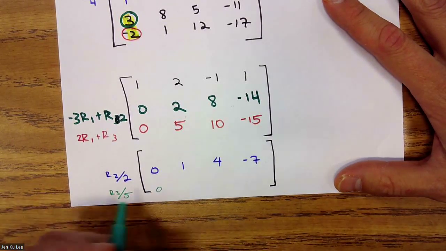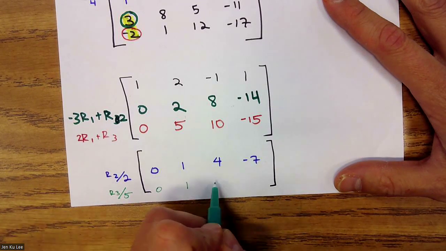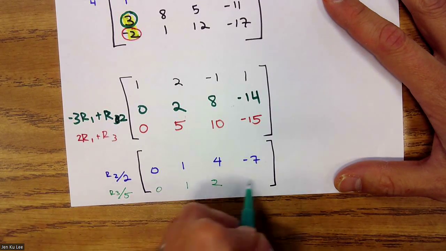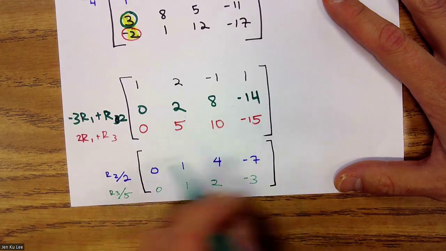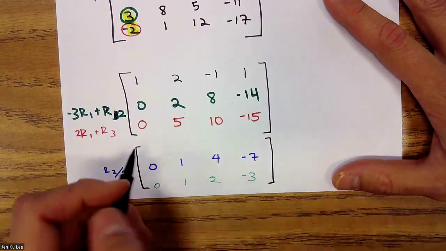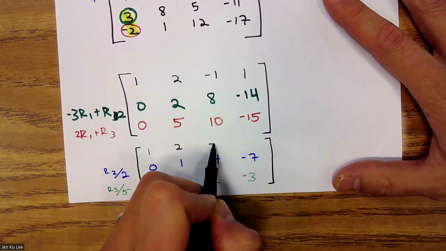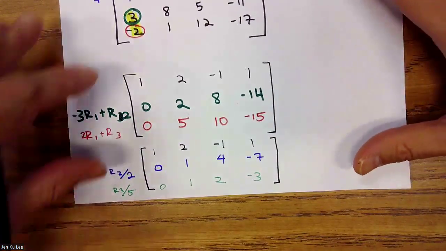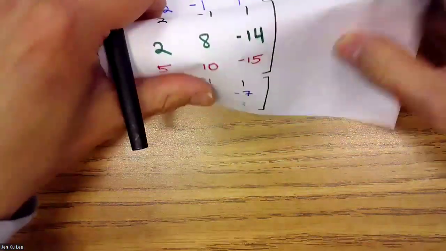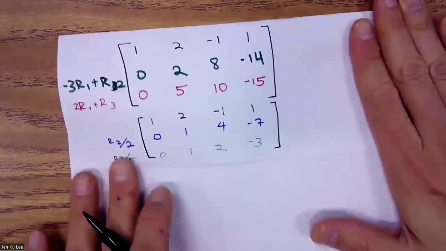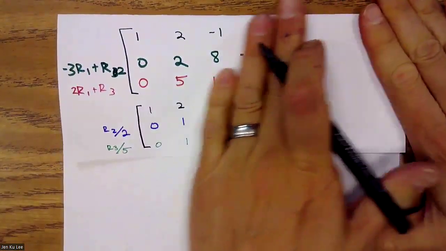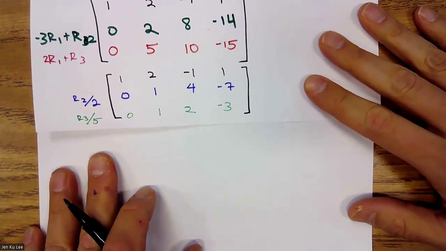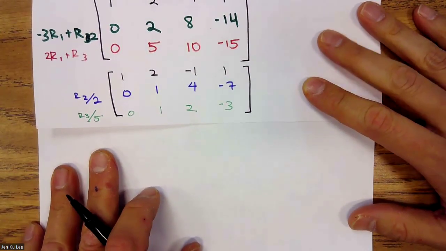So that's a 0, 1, 2, and negative 3. Right? My first row, I do not touch. Okay? Questions on that? No? So we're almost done.